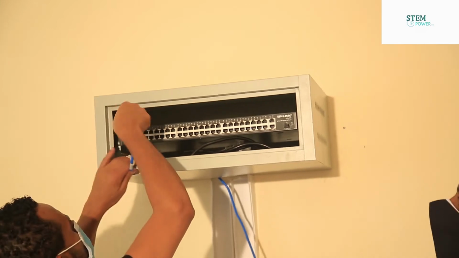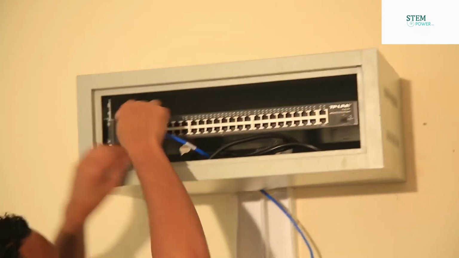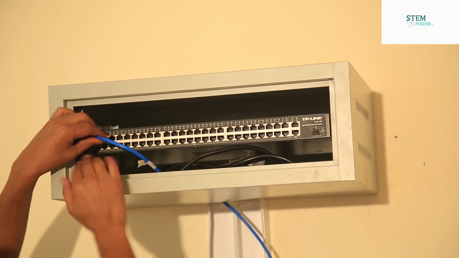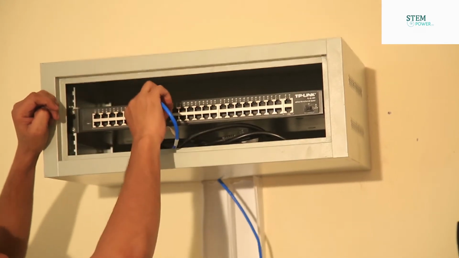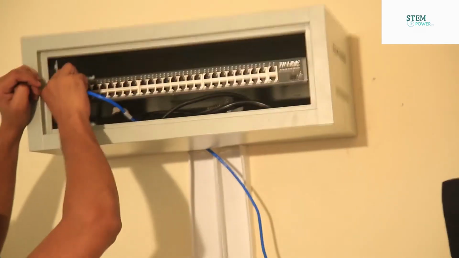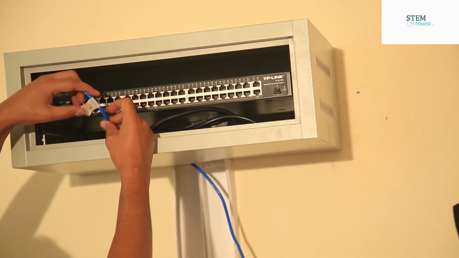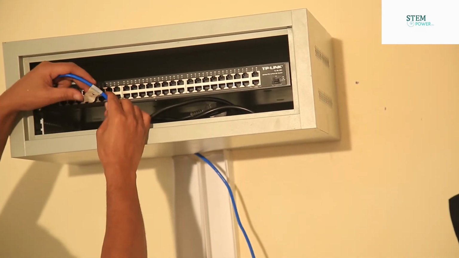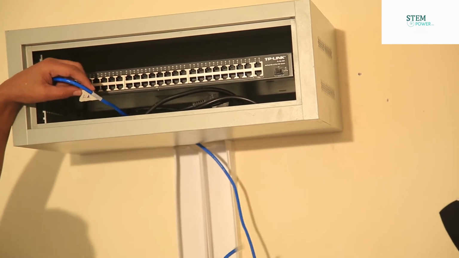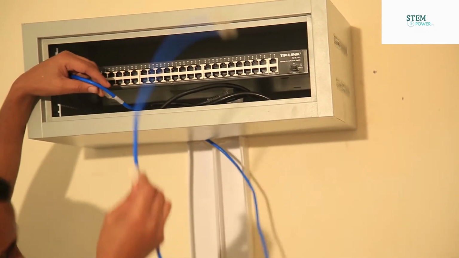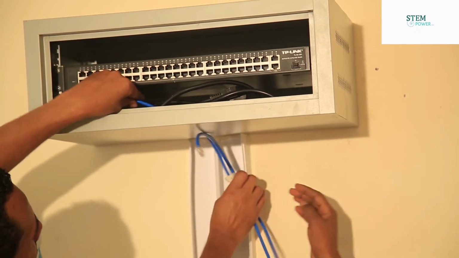To do that, we can plug the network cable into any of the ports, but we need to have appropriate labeling. This appropriate labeling is used for further troubleshooting.